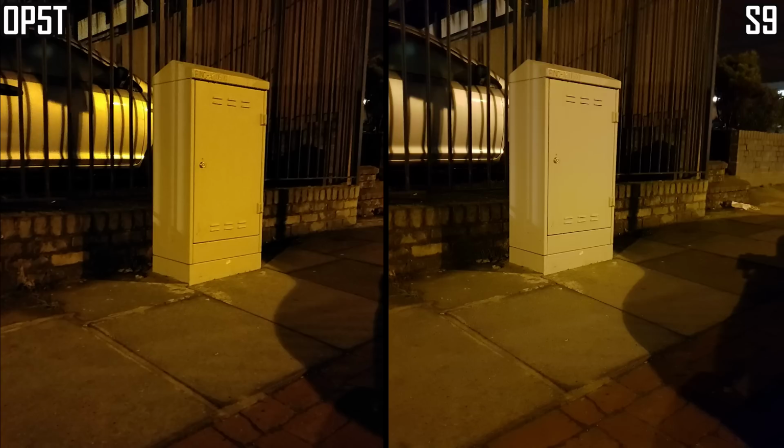Now this next shot of the cabinet, I would definitely give it to the Galaxy S9. You get a much sharper image, the color temperature is just right. When it comes to the 5T, you do get a slightly softer image, but there's more of a yellow green tint over the image. Let me know which one you like out of the two. I'm leaning more towards the Galaxy S9 on this shot.